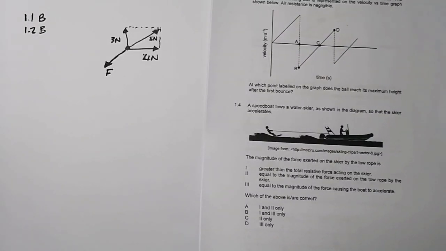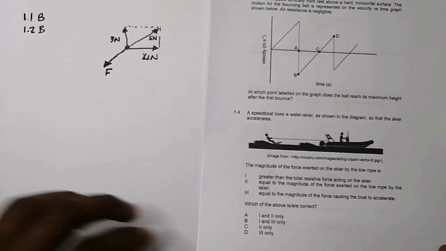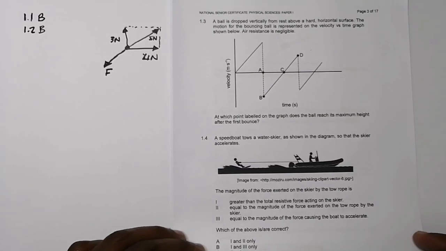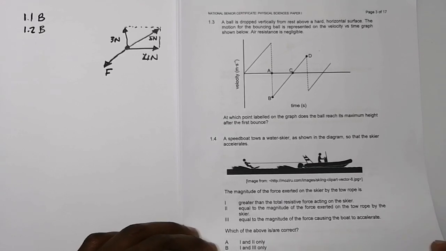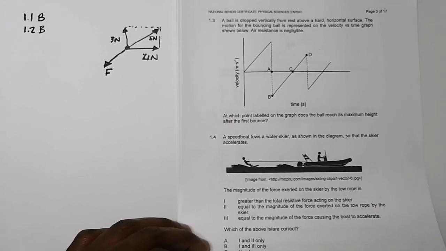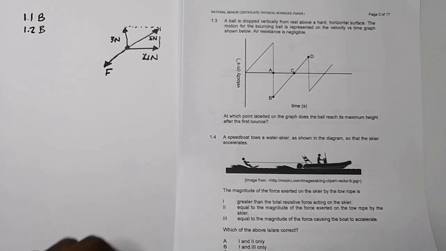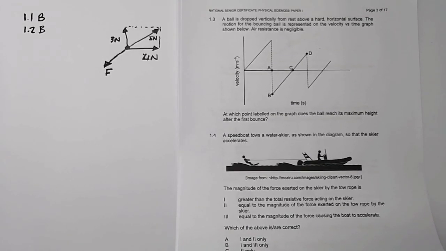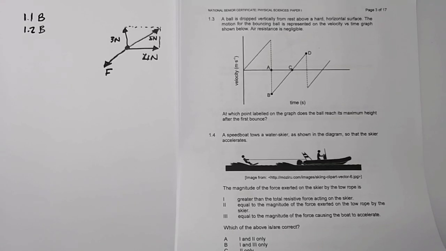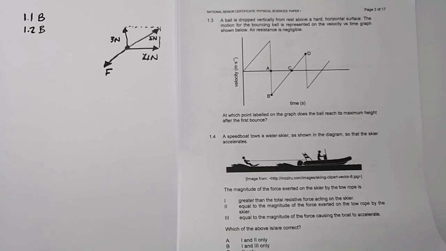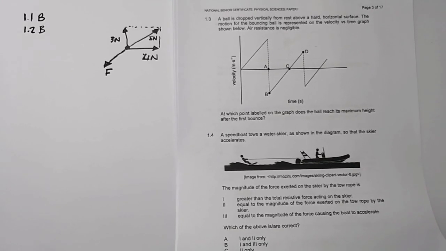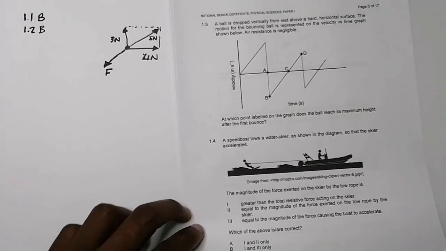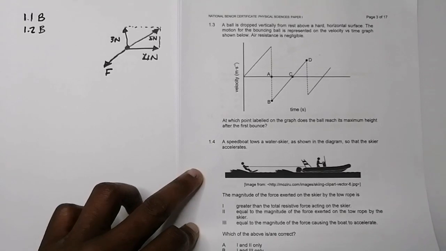Now they give us a question on projectile motion, and I want you to please understand this. I'm going to take you through it. We've got a ball that is dropped vertically from rest, from a hard horizontal surface. The motion of the bouncing ball is represented by the velocity-time graph as shown, and resistance is negligible. So let's talk about this ball first of all.